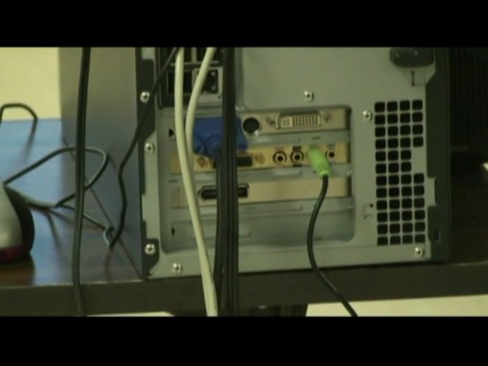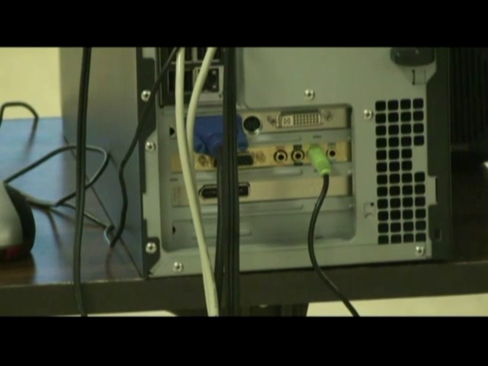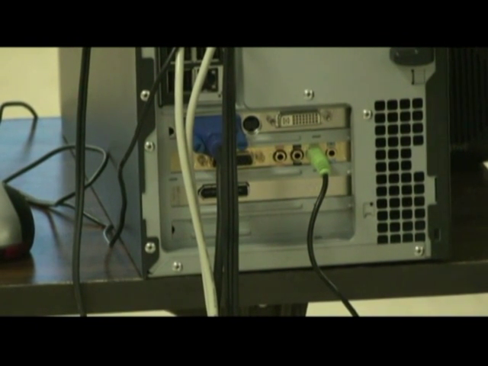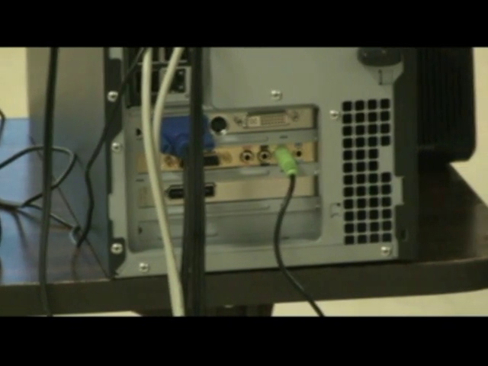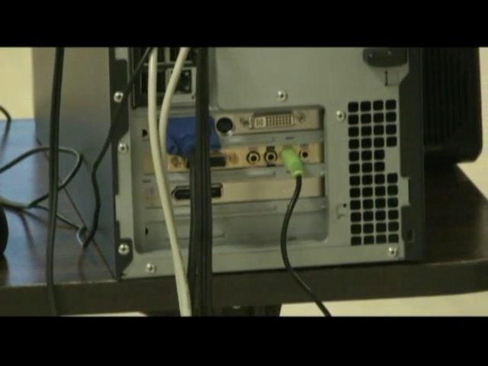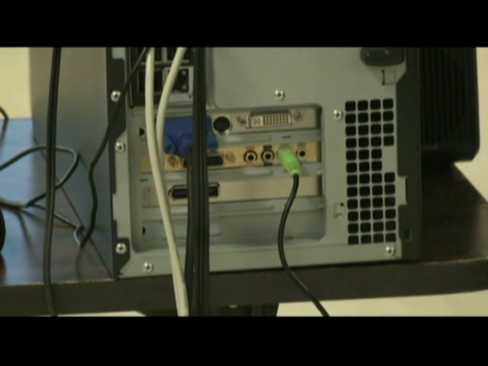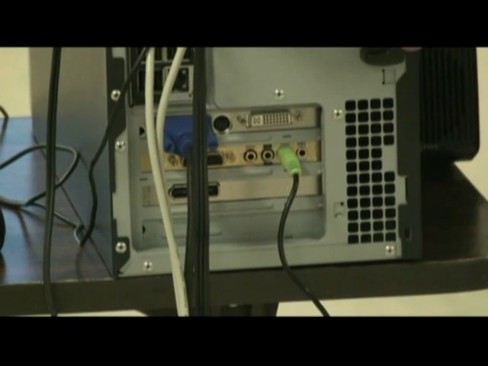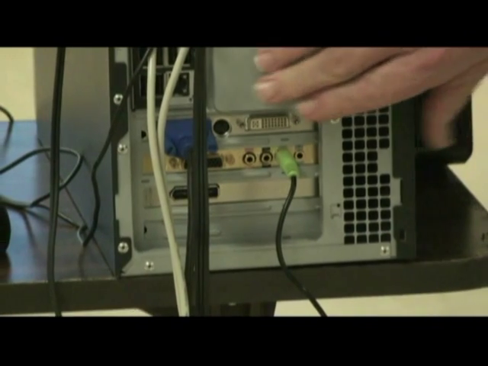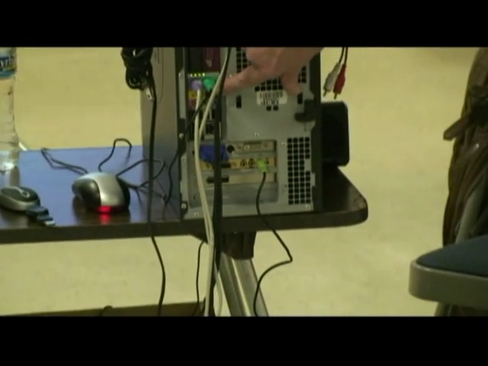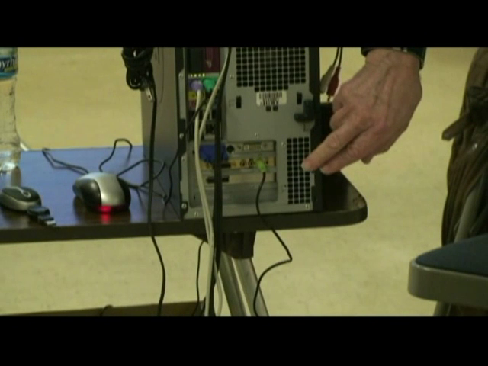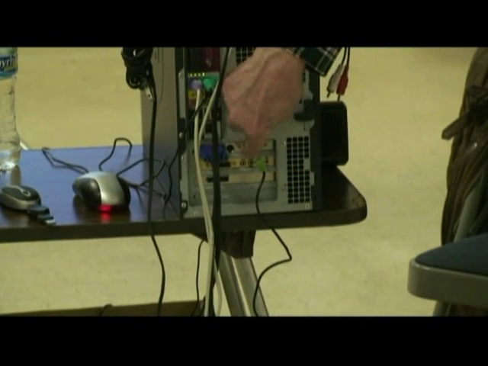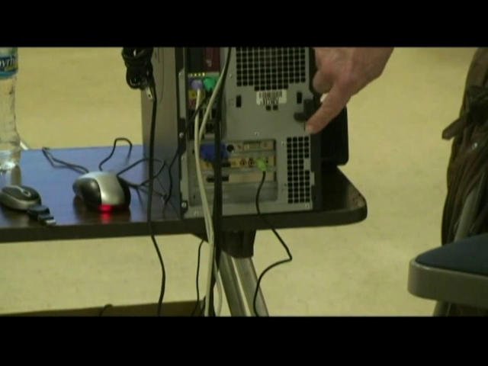Most computers came with a sound card. If you're able to play back music or sound through your computer, you've got a sound card. It's normally located on the back. It might be part of the motherboard, which on this one is up here. Can everybody see where I'm pointing? It may be on a separate card slot, which is down here. But you've got to have a sound card in order to do what we're doing tonight.